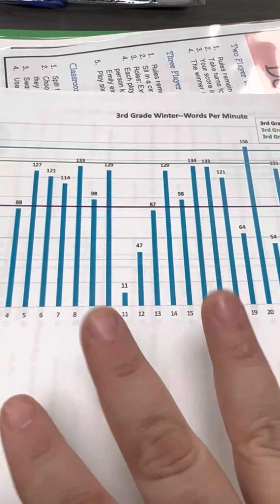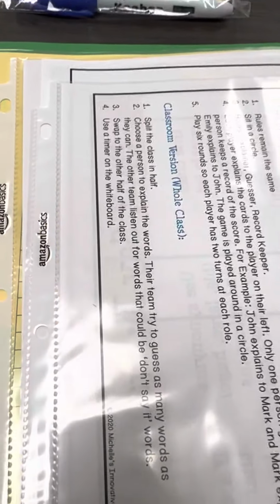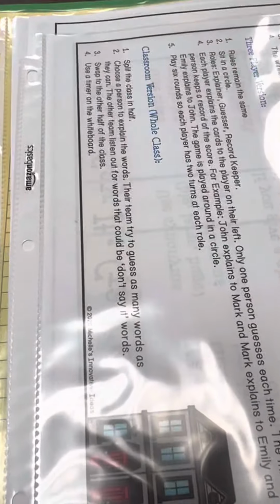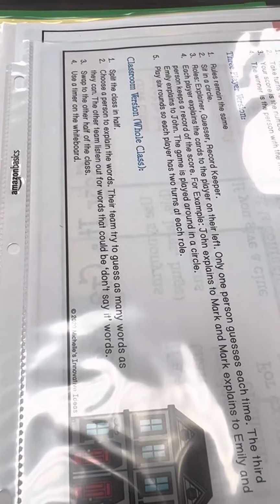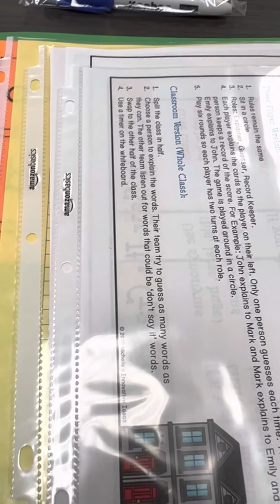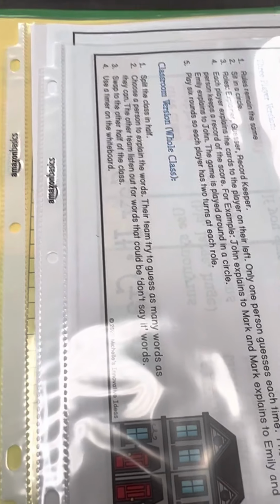There's also MAP data inside of your folder. I cannot share the MAP data on the screen because your child's name is plastered all over it. But if you have any questions on it, please feel free to let me know because that's really important. I will send you out the link again to look over the practice problems so that you can see exactly what it is your kid is taking. I will add that to this as well.